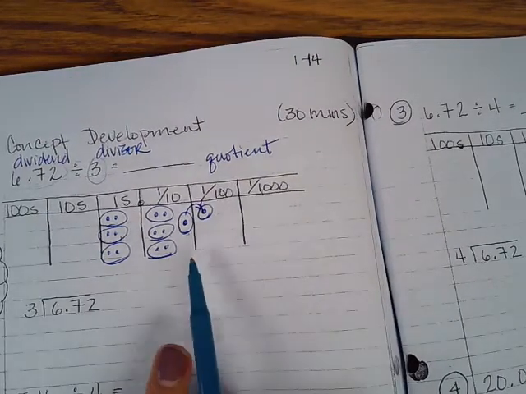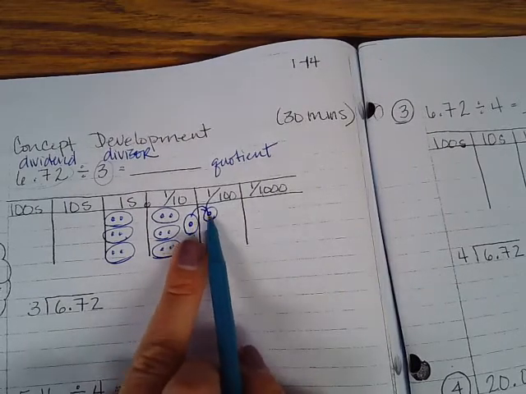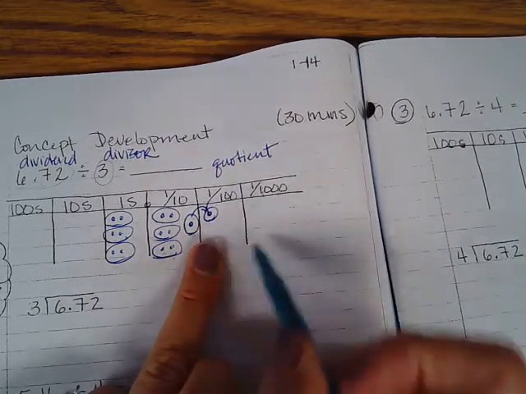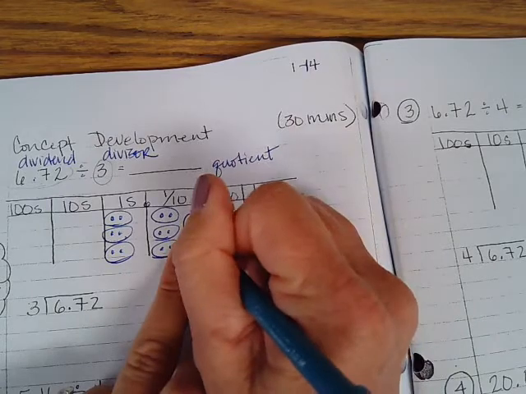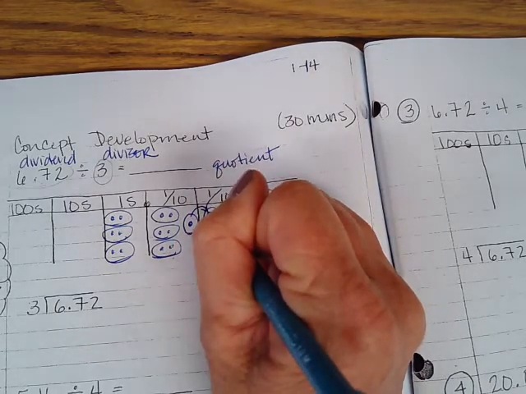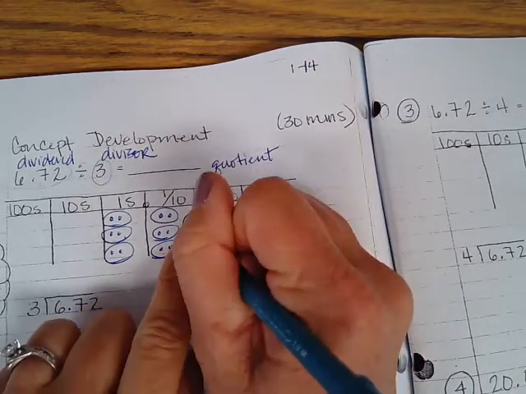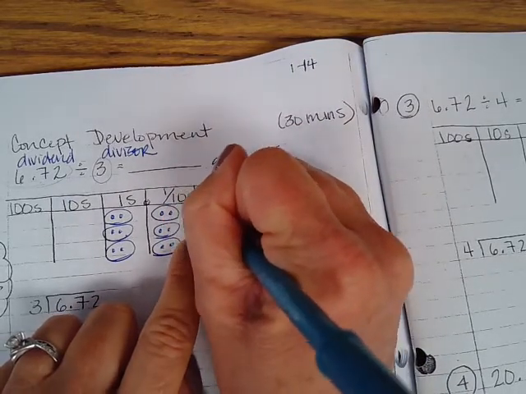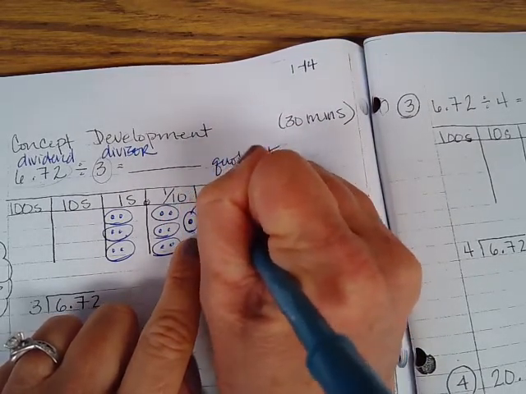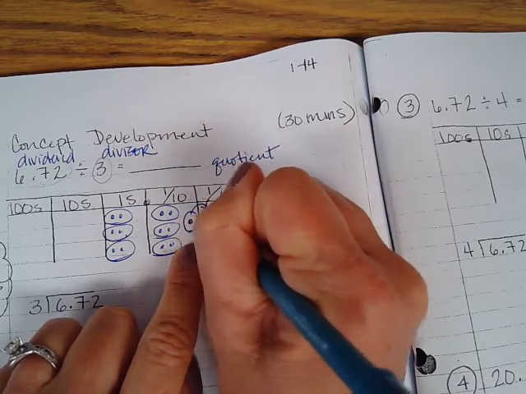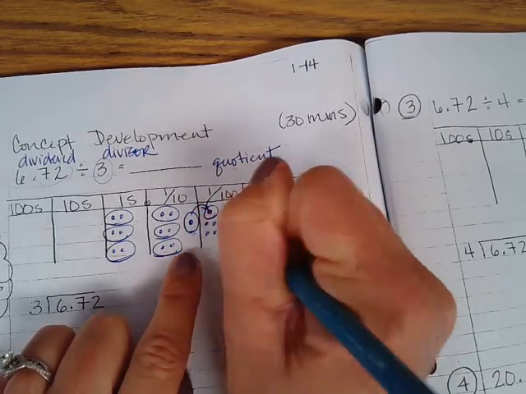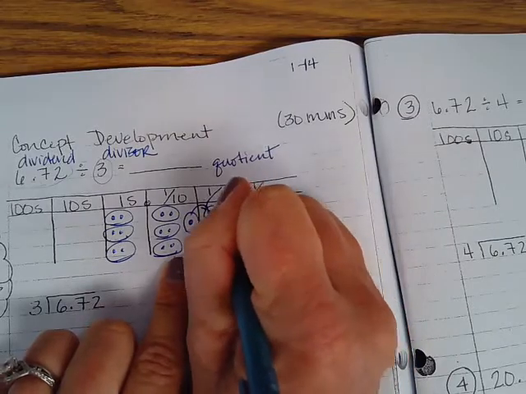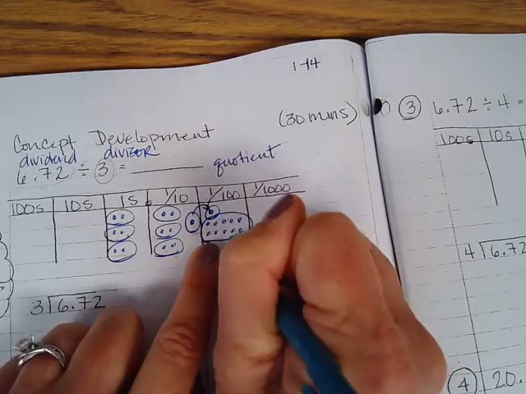We're going to change 1 tenth into 10 hundredths. So we're now changing this 1 tenth into 10 hundredths. So we're now giving this one 10. 1, 2, 3, 4, 5, 6, 7, 8, 9, 10. We just now gave this one 10.